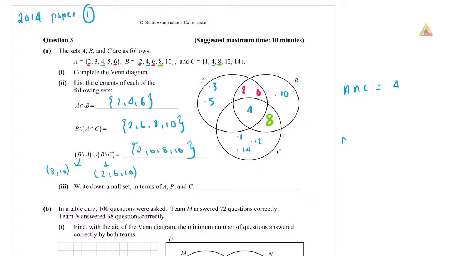Okay, write down a null set in terms of A, B and C. Now I'll just write that down. A null set means that there are no terms in the set. So the null set in terms of A, B and C. We're looking to describe this area here. Now that area is going to be A intersection C but without B. So that gives us that part there.